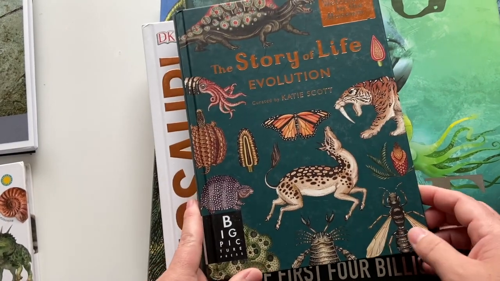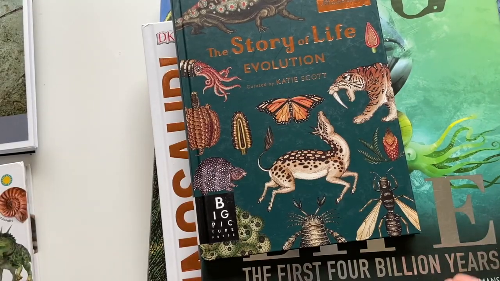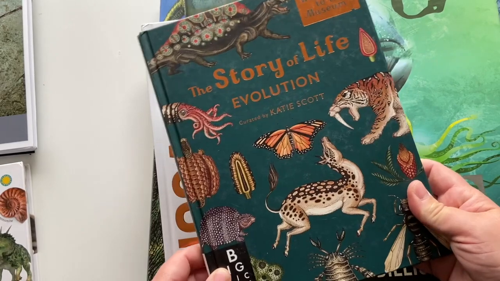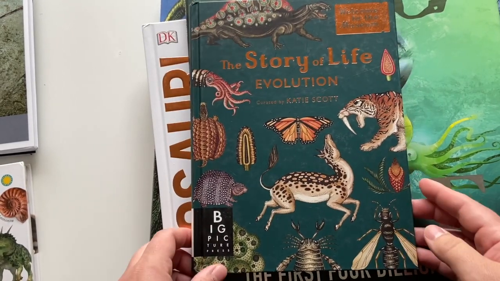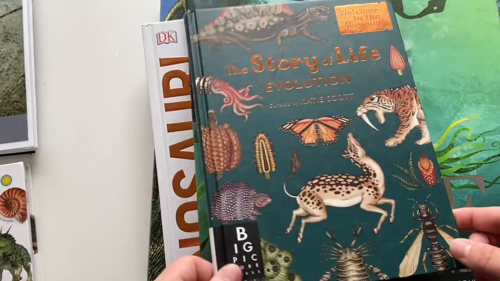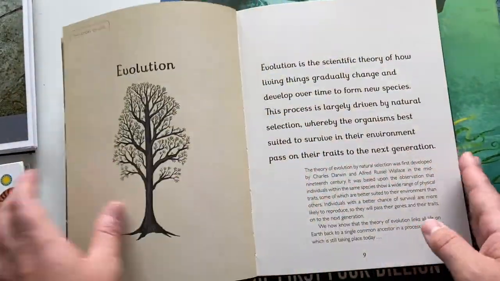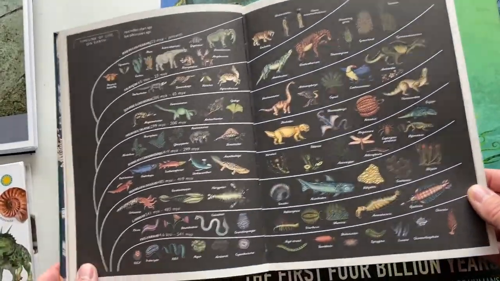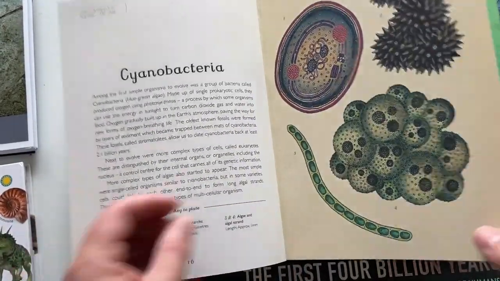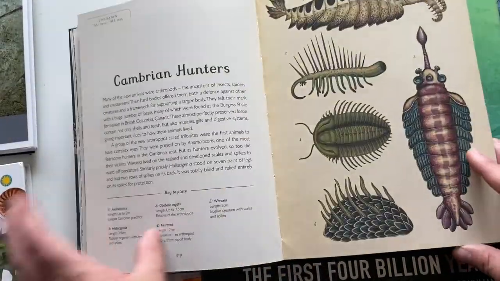So we have The Story of Life: Evolution. And this is brought to you by the people who make the really big books like Animalium and Botanicum, but it's a small book. I don't know if they make a big version, but I kind of like the small version. I love the big ones for Botanicum and Animalium, but I like this more compact version for this one. So this one goes through everything. It's awesome. I do love it so much. So it starts with the very first life, and then slowly moves up into more life forms, more variety.